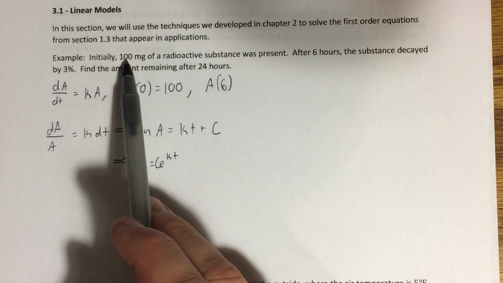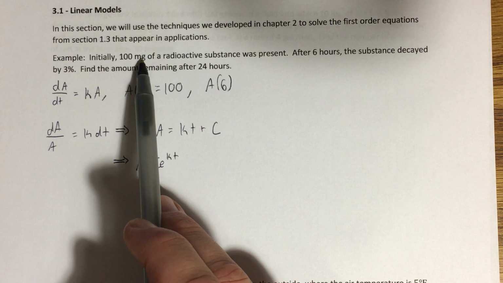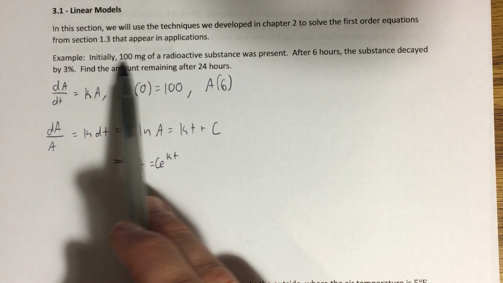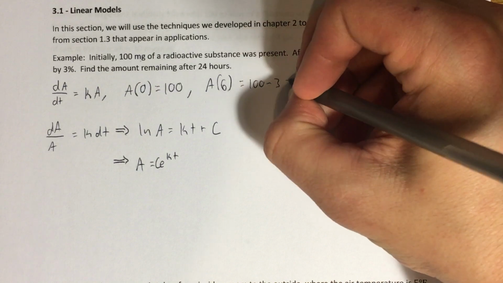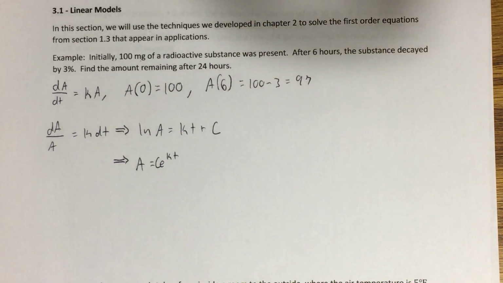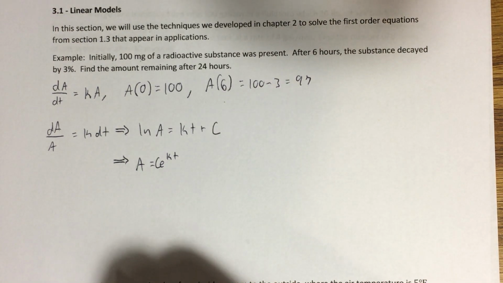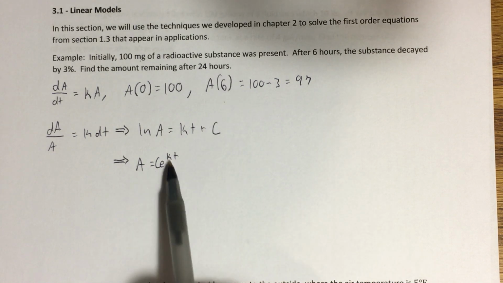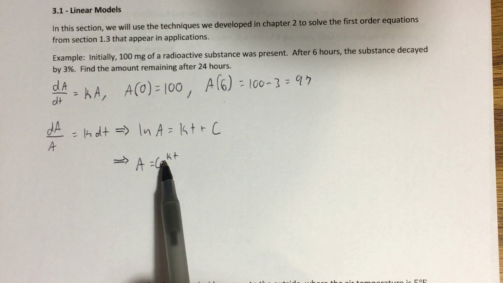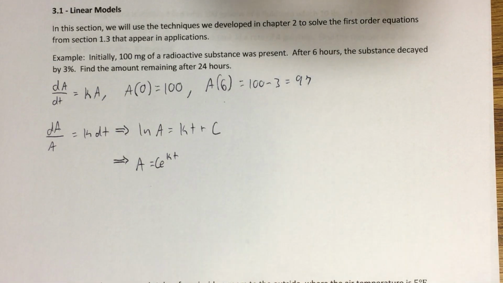Now, if we started with 100 milligrams, 3% would be 3 milligrams, and it decayed by that amount. So 100 minus 3 is 97. Okay? So what that means is that after 6 hours, we had 97 milligrams. What I'm going to do is use both of these conditions in this function that I came up with here to come up with a system of equations in those two variables. And I'm going to use that to try and solve for something.